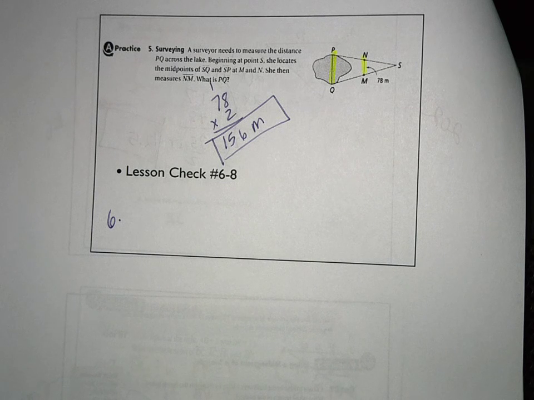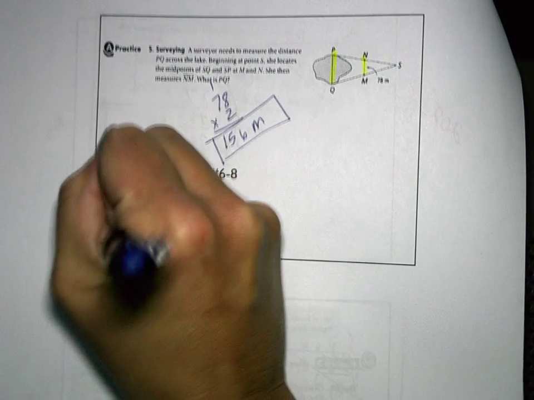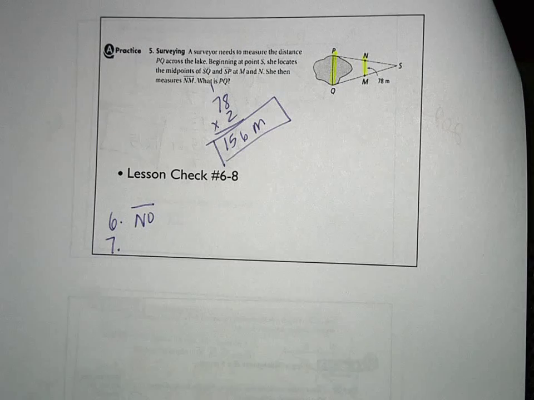Okay, the answer to number 6 is what? Stone is not here. Tegan. Good. The answer is line NO. Questions on that? Okay, number 7, looking in your book. Okay, you kind of have to flip back and forth.